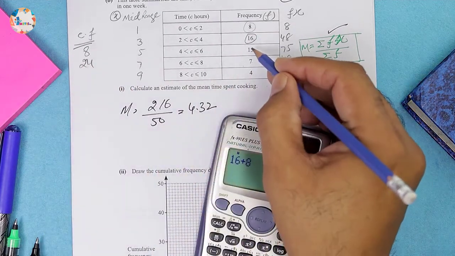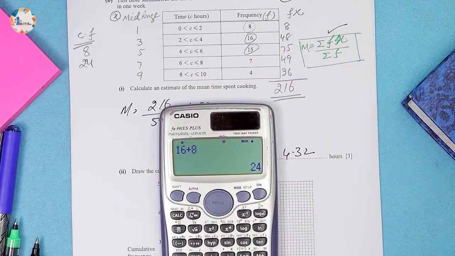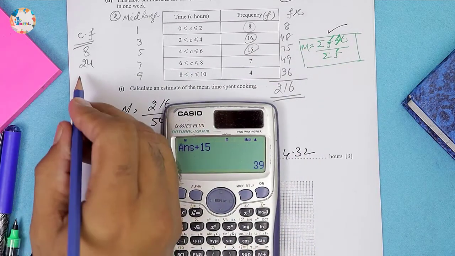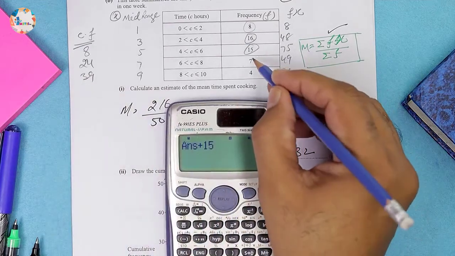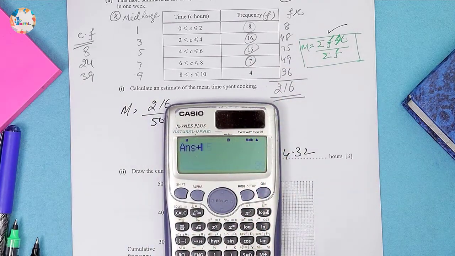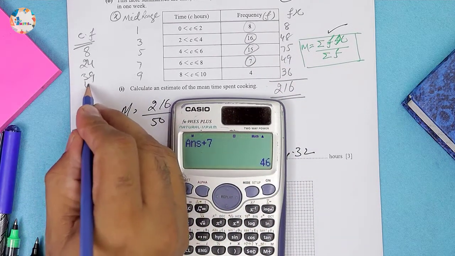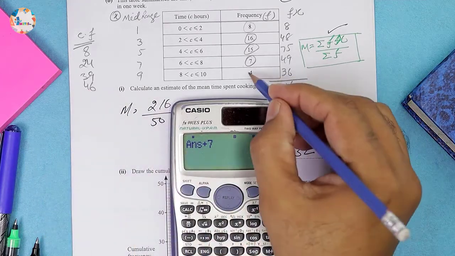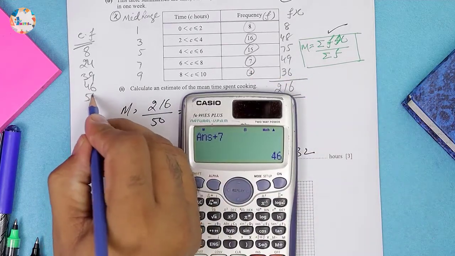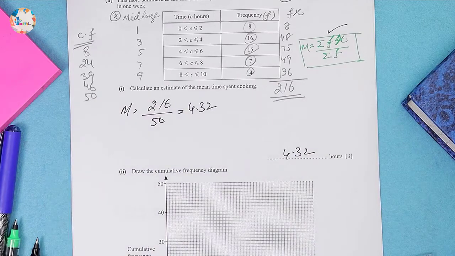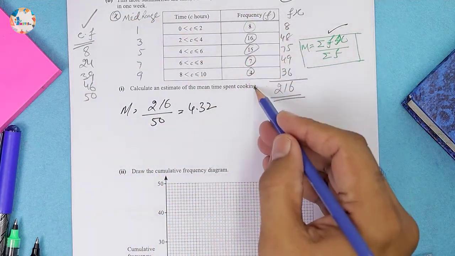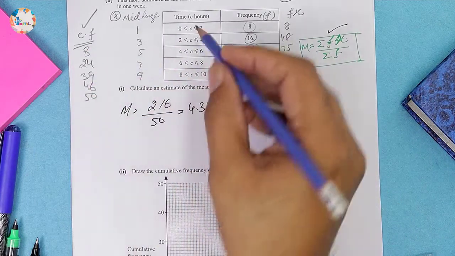Then 24 plus 15 will be resulting to 39. Then 39 plus 7 will be resulting to 46. And then 46 plus 4 will be 50.